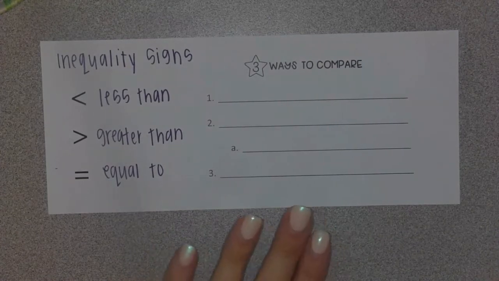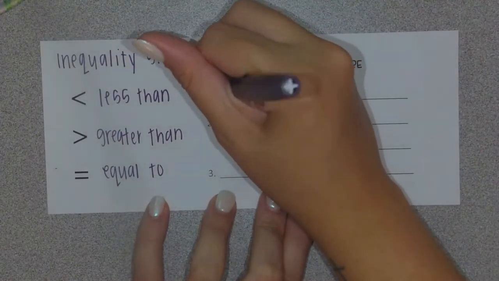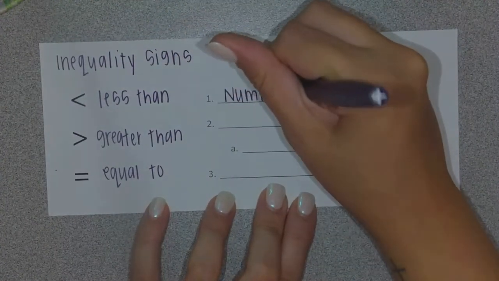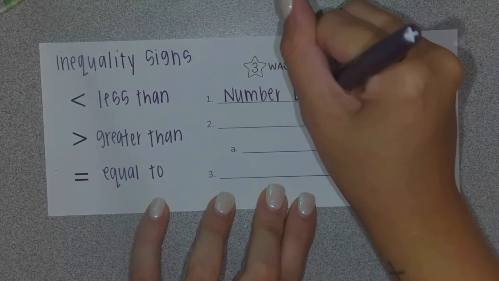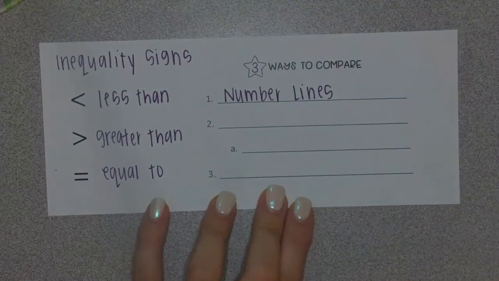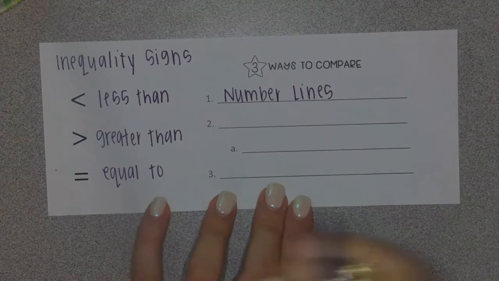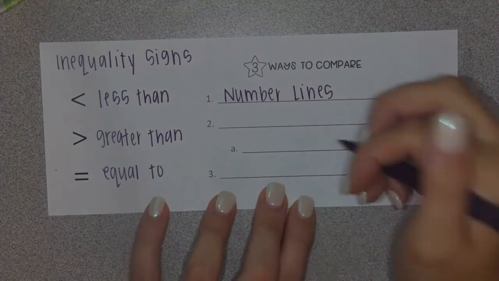Which one would you like to use? The first one is you can always draw a number line and place the 2 numbers you are comparing on that number line to see which one is greater than the other. This is a great option. We just don't always have the room to draw a number line. So here is the strategy that I like to use the most.